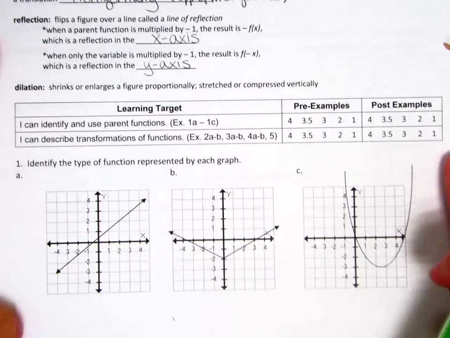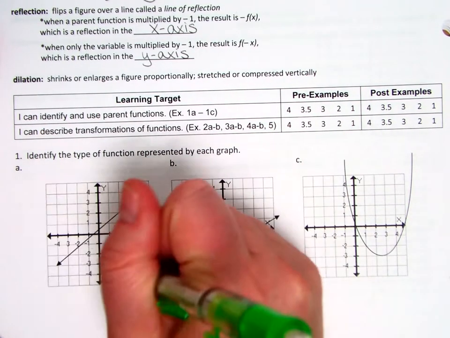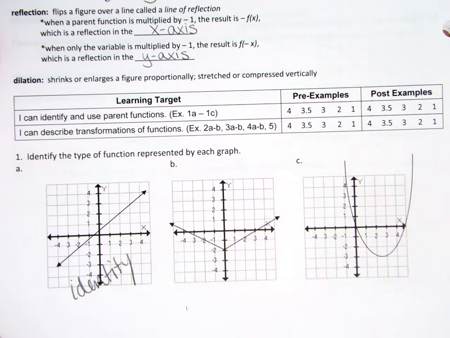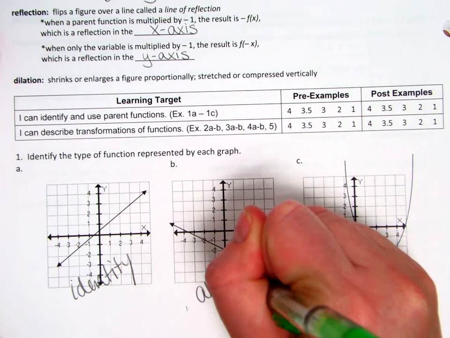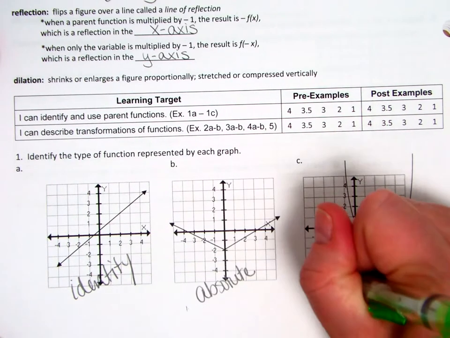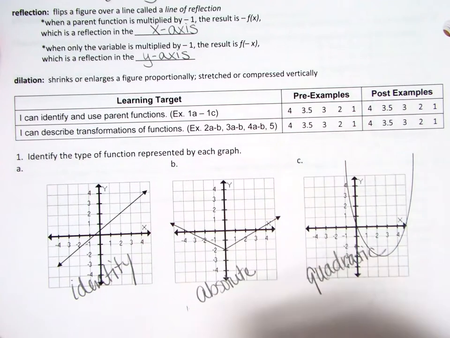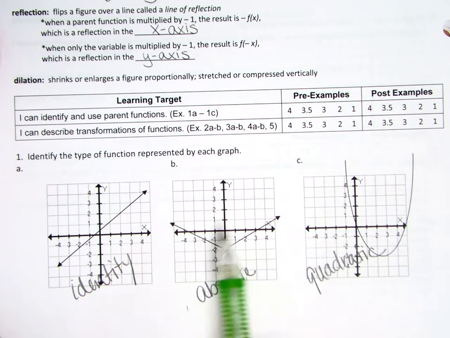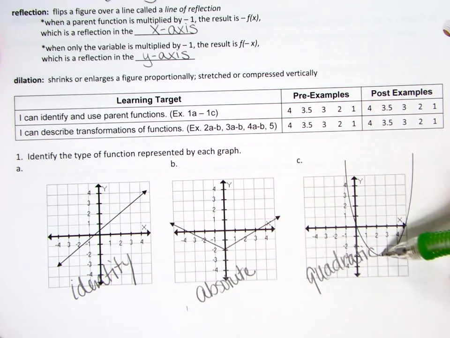So what we're going to do is we're just going to name some functions. This is the identity function. This is an absolute. And this is a quadratic. Identity is a linear function. Absolute is a v function. Quadratic is a smiley face, frowny face, valley, hill. It has a curve, and you have one low point or one high point.